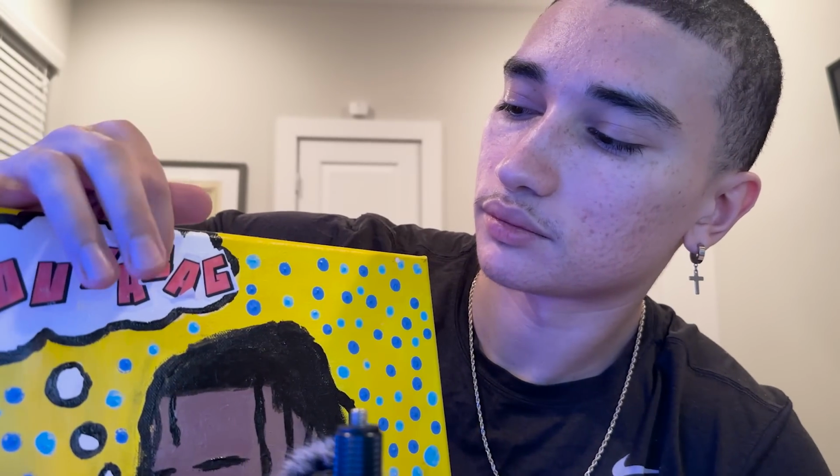But I kind of had fun with this one. I didn't really want to put too much effort into it. I just wanted to have fun with this one. I ended up printing out some of these letters right here and just glued them on here. Just to be a little bit different with it.